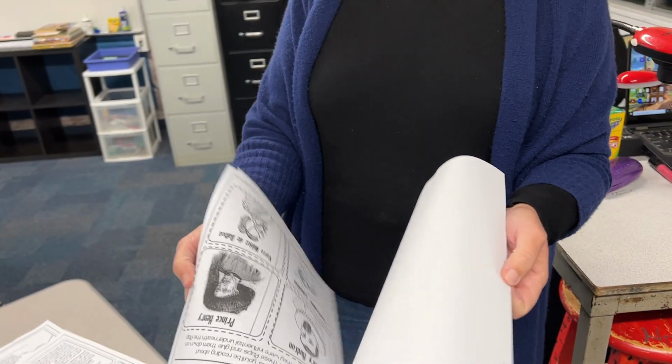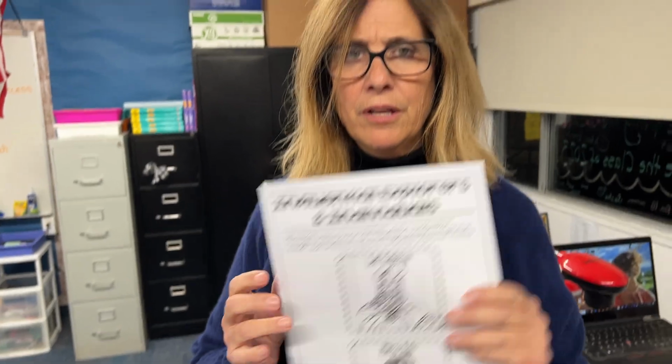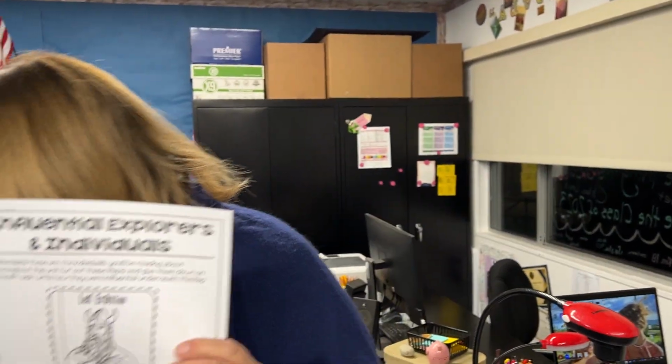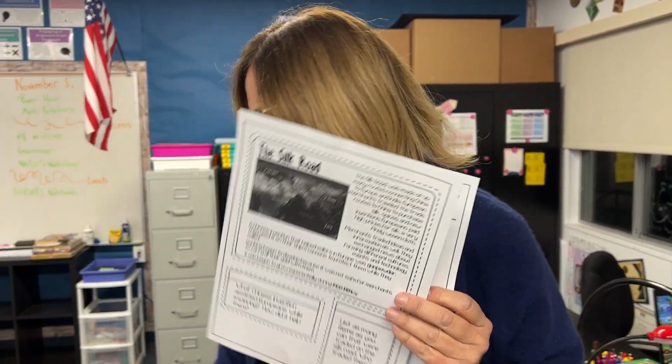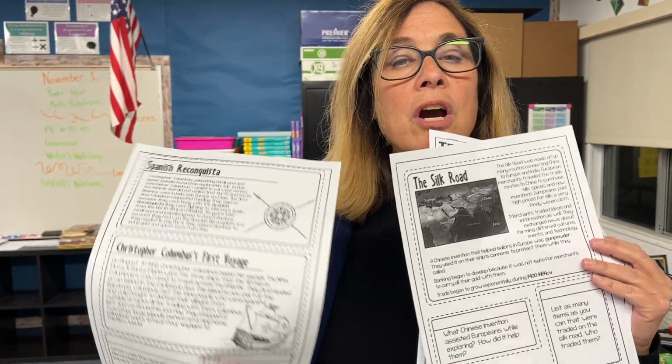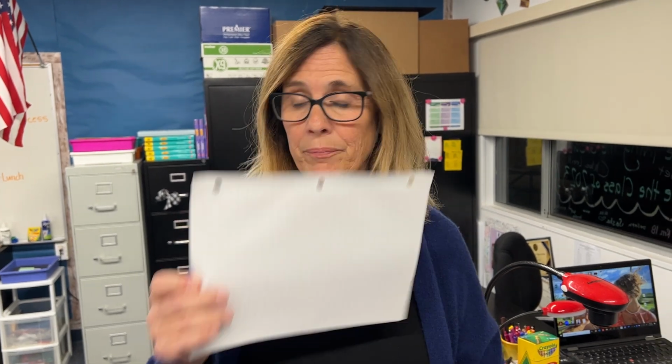And there's a whole packet here, and there's a staple on it, as you can see. So, you need the packet, Silk Road, Spanish Reconquista, and 4 sheets of filler paper, probably more. You might even need 6, I don't know, but you definitely need filler paper.